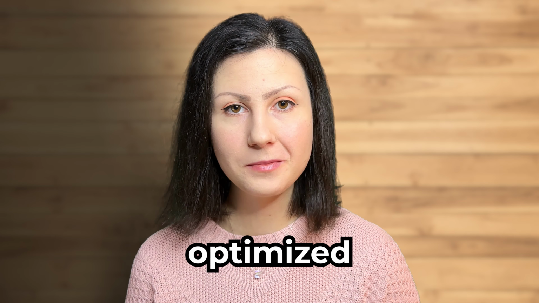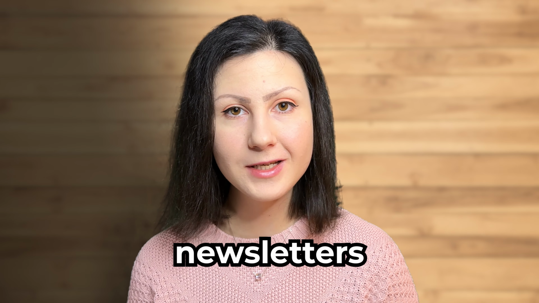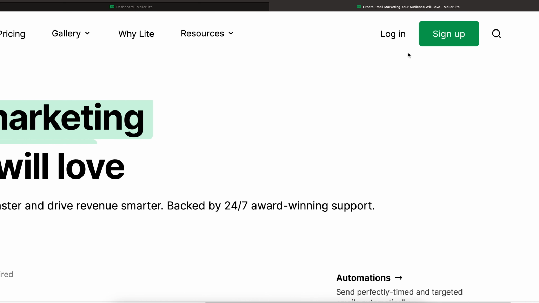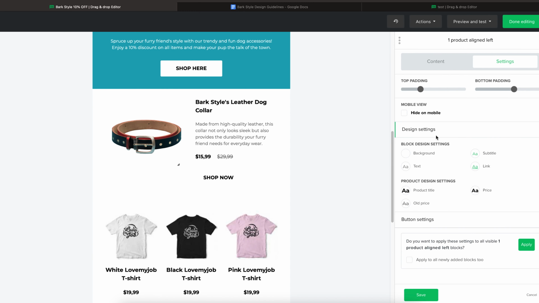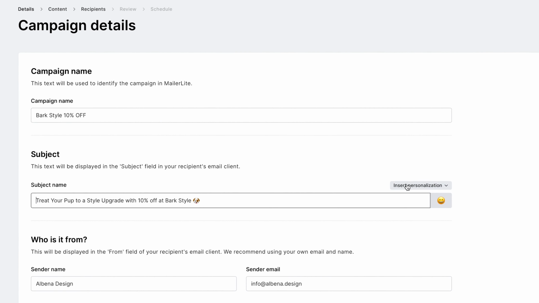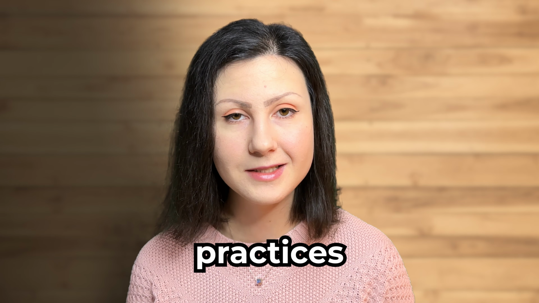So there you have it. This is how you can design an effective e-commerce newsletter that reflects your visual identity and is optimized for sales. Designing effective newsletters is an important part of the marketing strategy of every online business. With MailerLite, you can easily create beautiful custom newsletters that will help you connect with your audience and drive more sales. In this video, we've covered the key steps for setting up your MailerLite account, designing your newsletter template from scratch, creating compelling content, optimizing for sales, and testing and previewing your newsletter. I encourage you to try designing your own newsletters using the tips and the best practices I've shared with you.